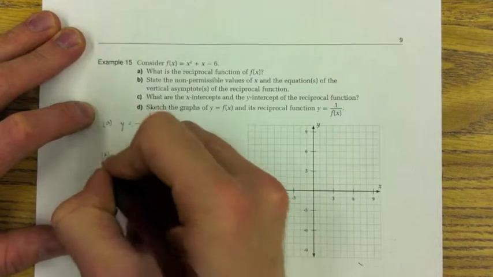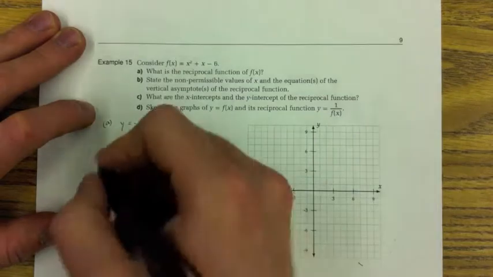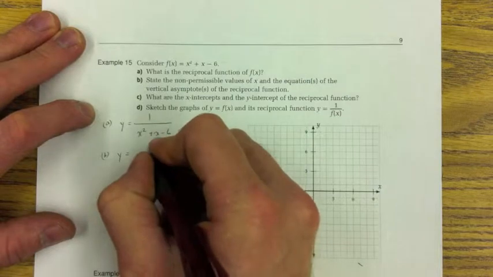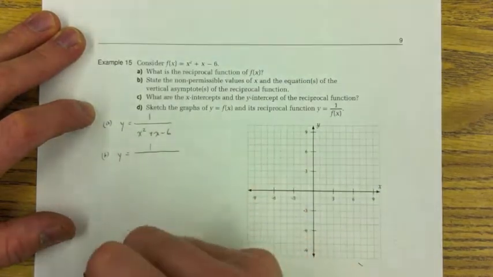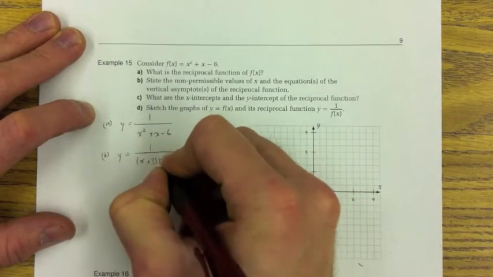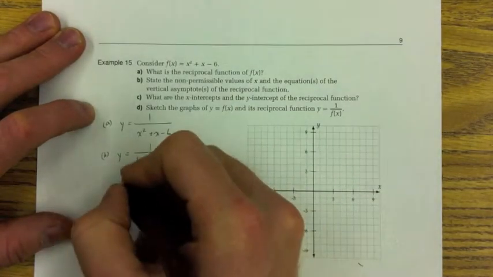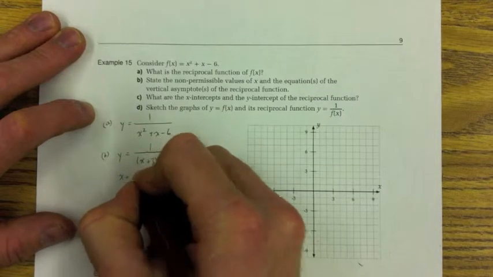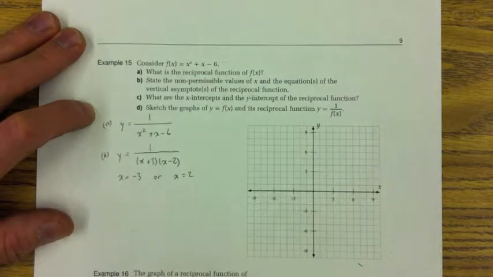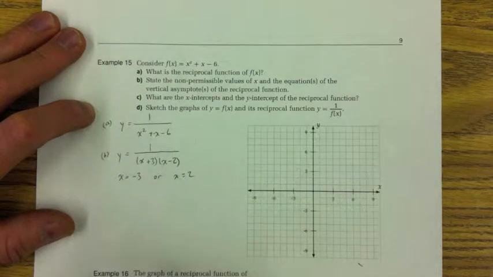Alright, B says state the non-permissible values of x and the equations of the vertical asymptotes of the reciprocal function. Well, to state the non-permissible values, we need to factor the denominator as much as possible. Factors are x plus 3 and x minus 2, which gives us two non-permissible values, x equals negative 3 or x equals 2. We're going to have two vertical asymptotes, x equals negative 3 and x equals 2.